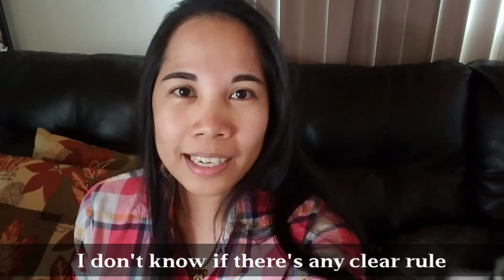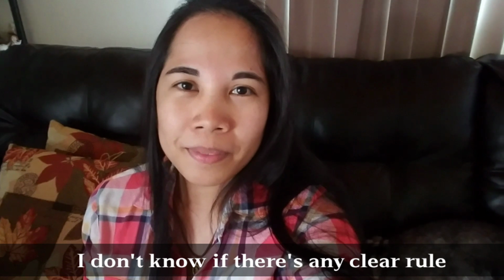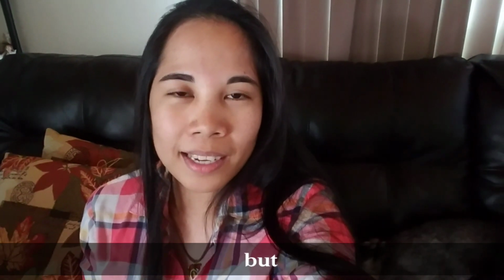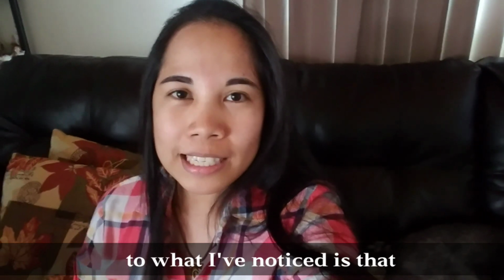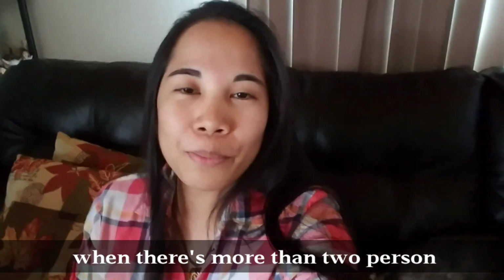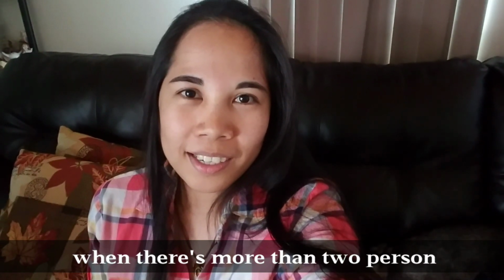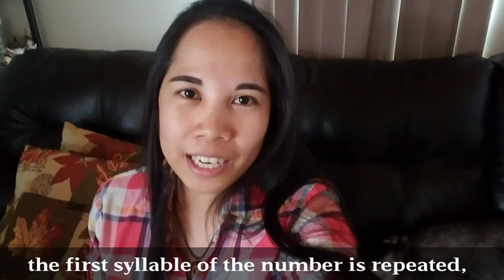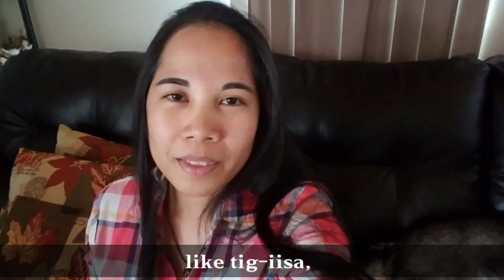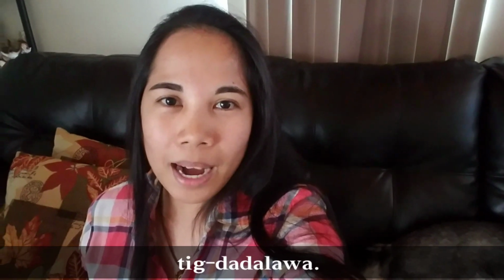Also, I don't know if there's any clear rule on repeating the first syllable of the number, but what I've noticed is that when there's more than two persons, the first syllable of the number is repeated like tig iisa, tig dadalawa.